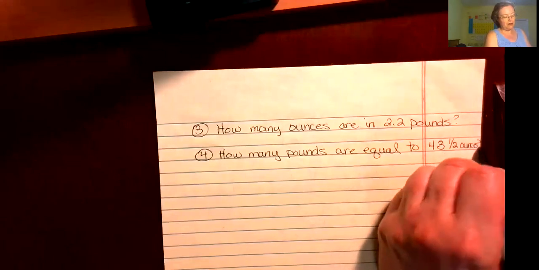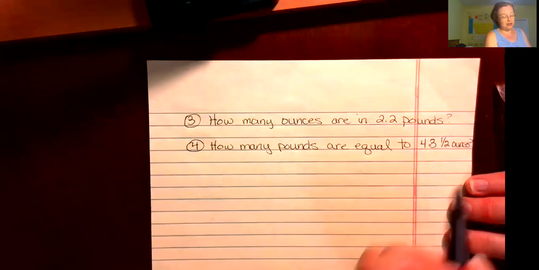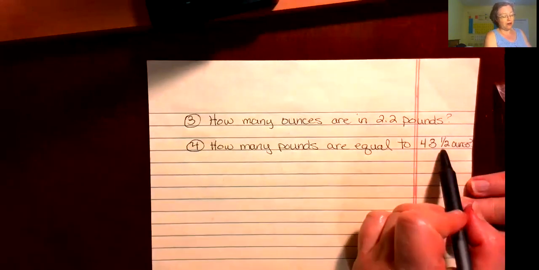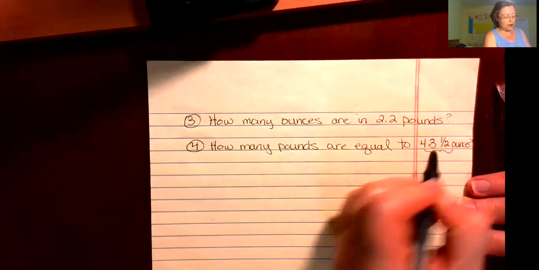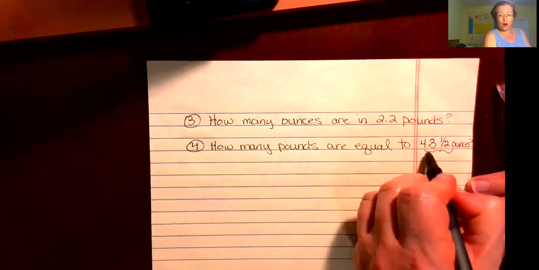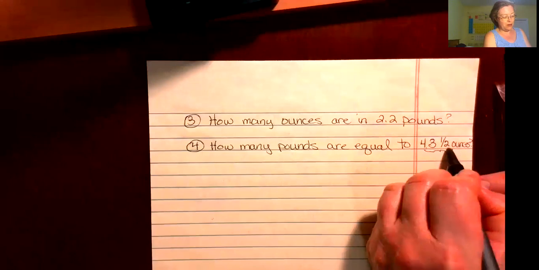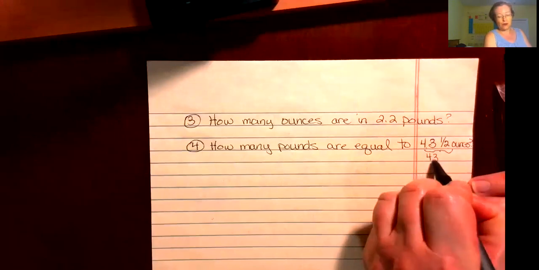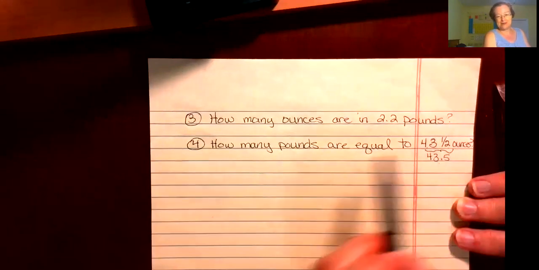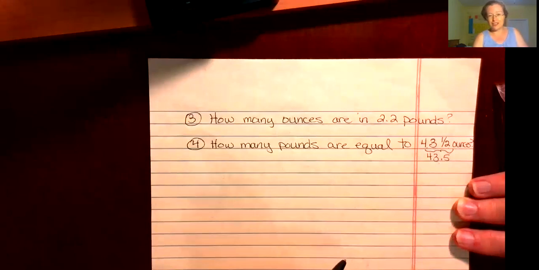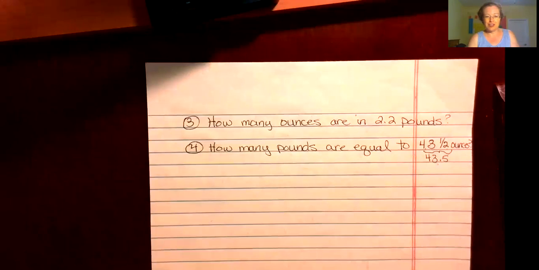And what I recommend when you're working with fractions in these kind of word problems, I strongly recommend that you go ahead and convert this into a decimal. So 43 plus 1/2 is 43.5 ounces. Go ahead and work with that number as you're trying to convert it into pounds. And pause your recording. Go ahead and get your answers, and then you can check your answers by scrolling, fast forwarding through the video to where you see me put the answers, or you can listen to how I solve it. Either way.